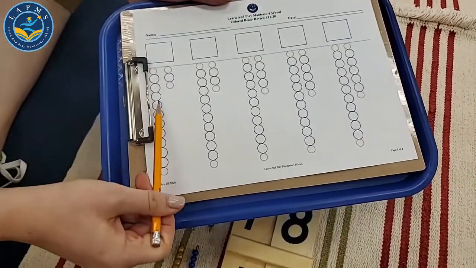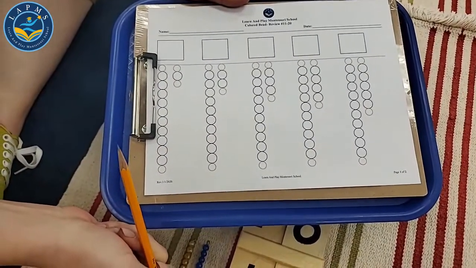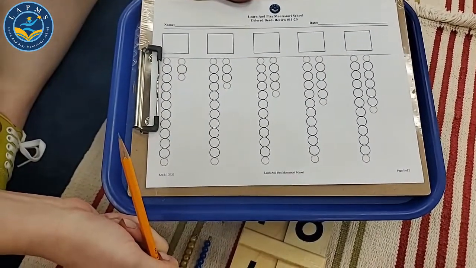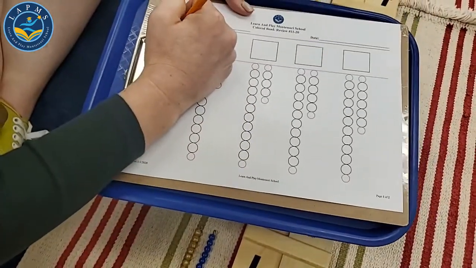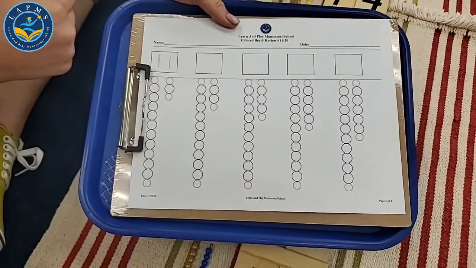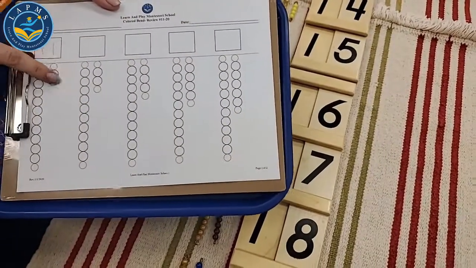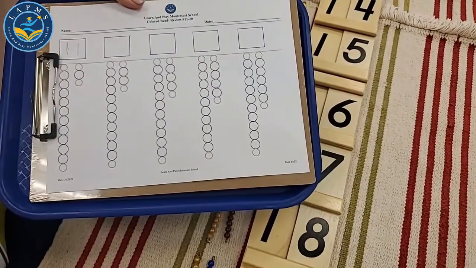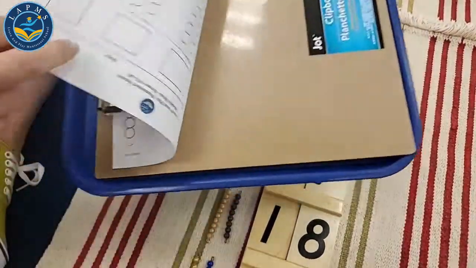Now on our worksheet here, we want to write our name, date, and these numbers. Here we have a 10 bar and a single unit. How much is that? That's 11. So we would write 11 up here in this box. And what color is the single unit? The single unit is red. We would color this red. Okay? And so on for both sides.